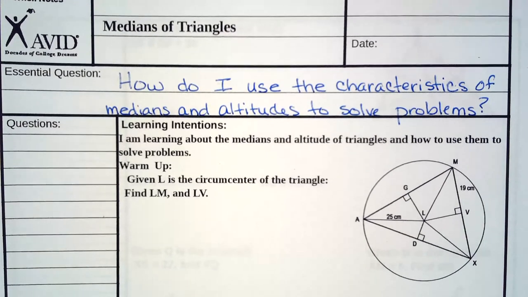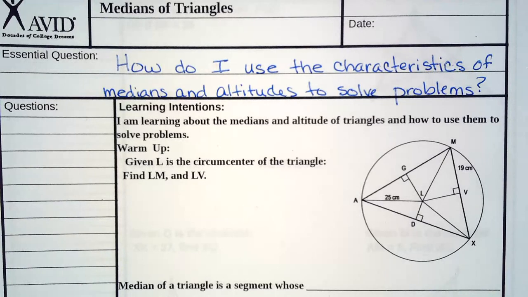Given that L is the circumcenter of the triangle, find segments LM and LV. Okay, if you do not remember the definition of a circumcenter, get your notes out and look at it. Pause the video now and see if you can complete that problem. Well, I hope you paused and I hope you tried.